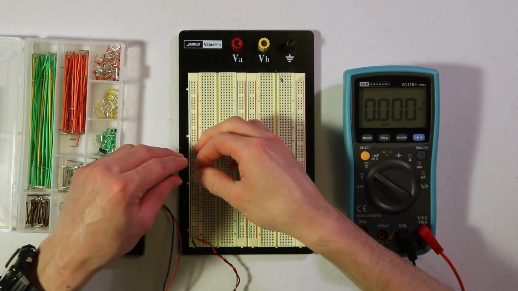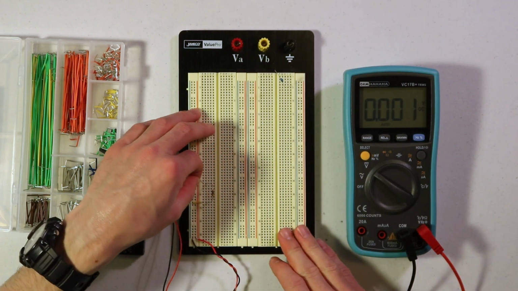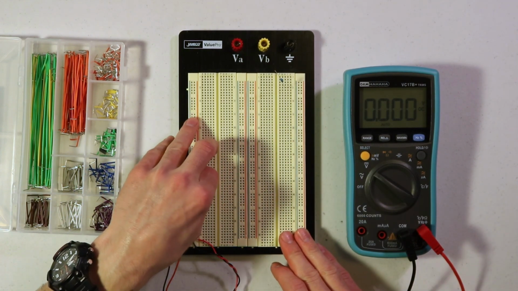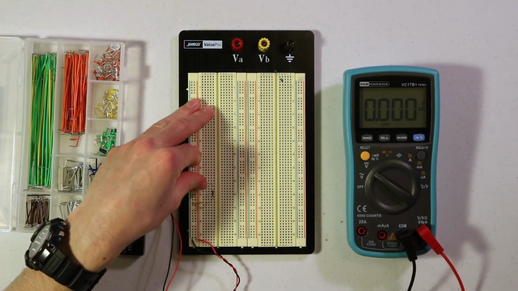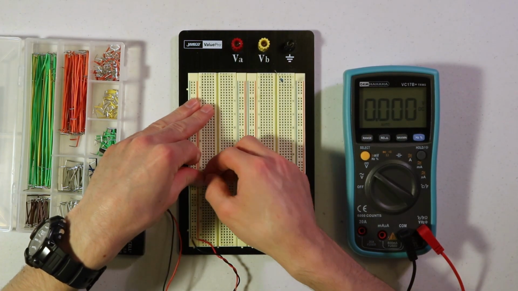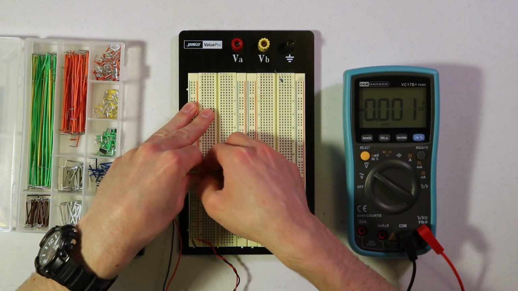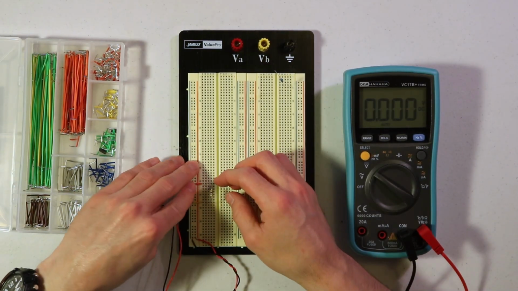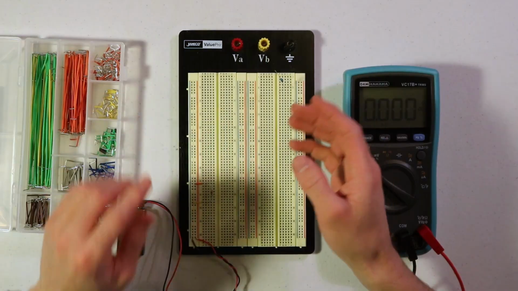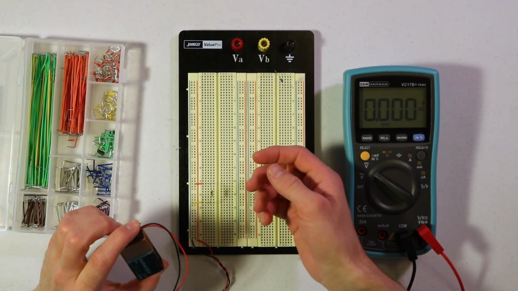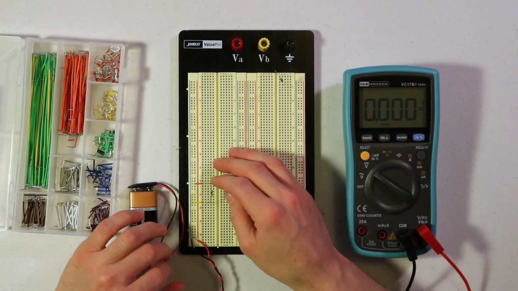So I'll just connect that there, and you want to make sure that you never connect the positive and the negative on your battery, because that would create a short circuit across the battery terminals, and it'll just start running away with the current. A lot of current will flow, and then it will heat up and maybe eventually leak or explode. So careful not to do that.